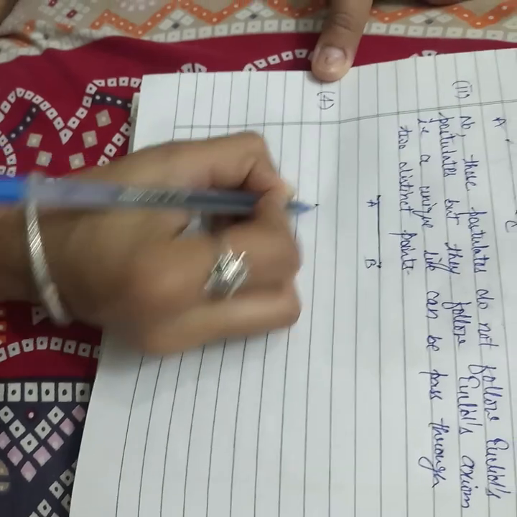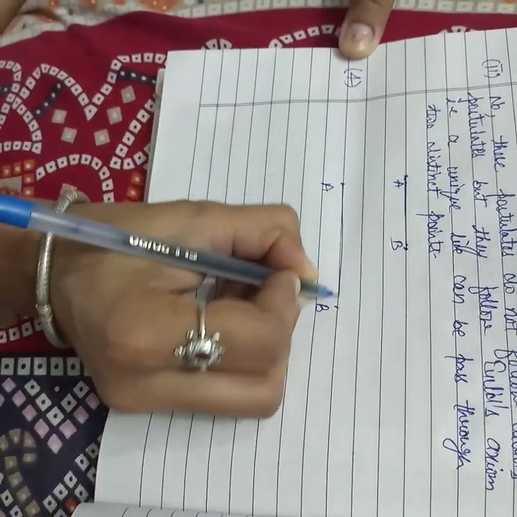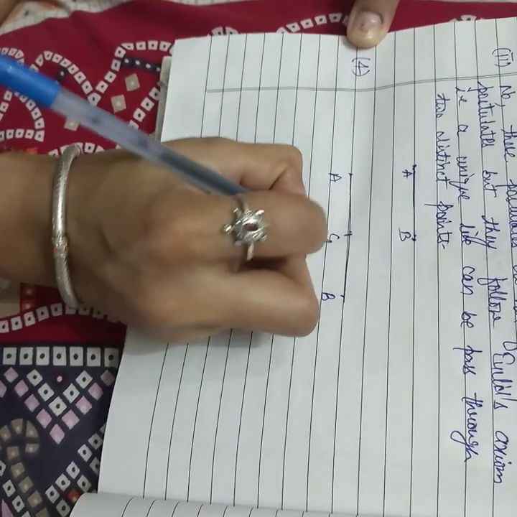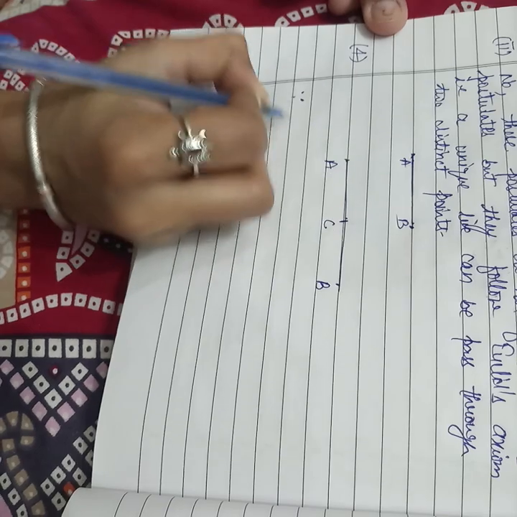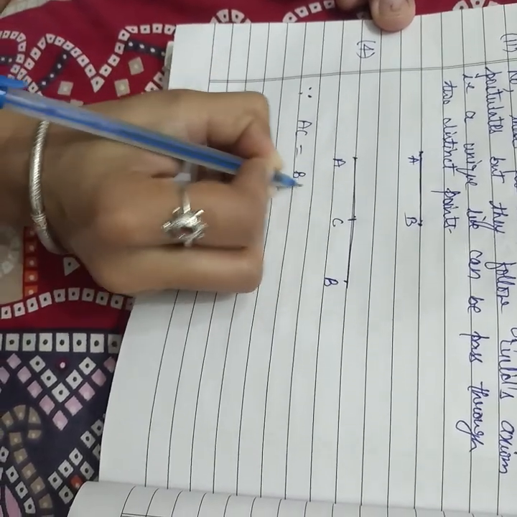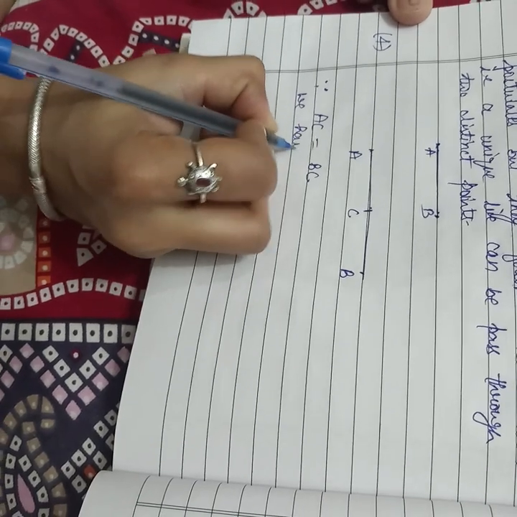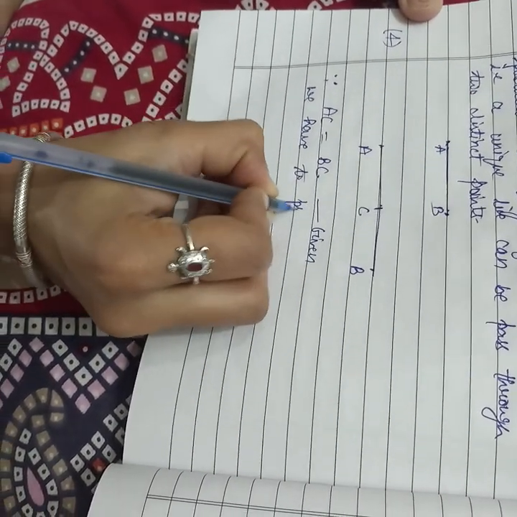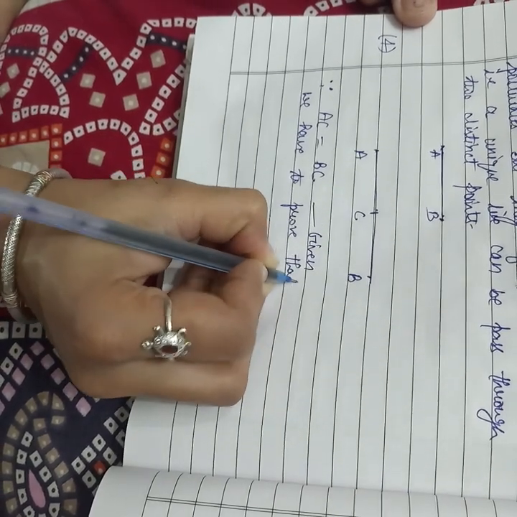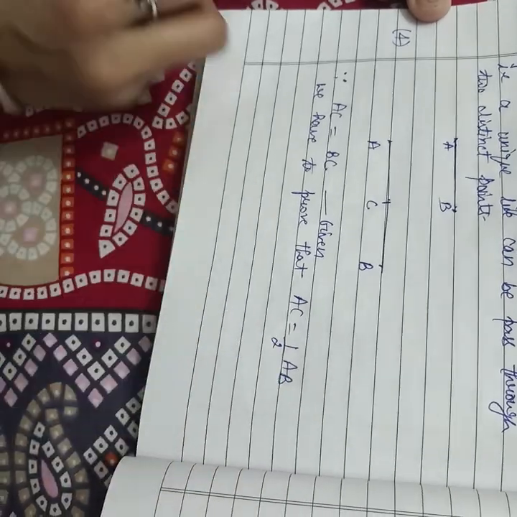Here it is given that there are 2 points A and B and another point C which lies between them, and AC equals BC. We have to prove that AC equals half of AB.